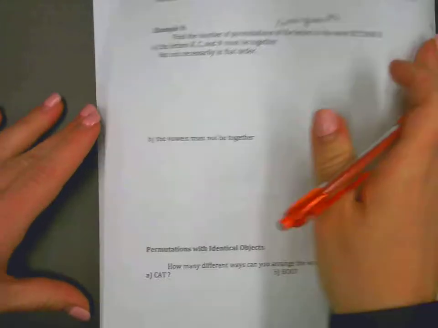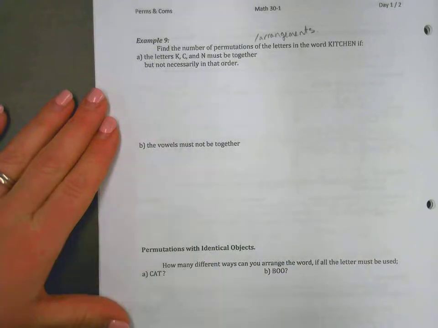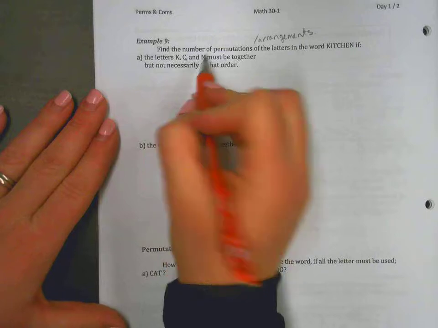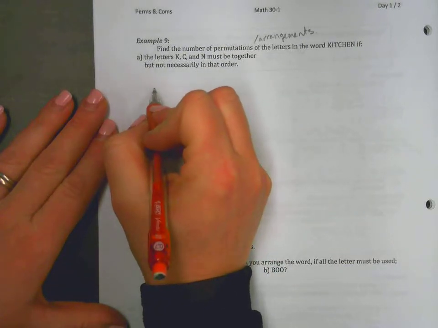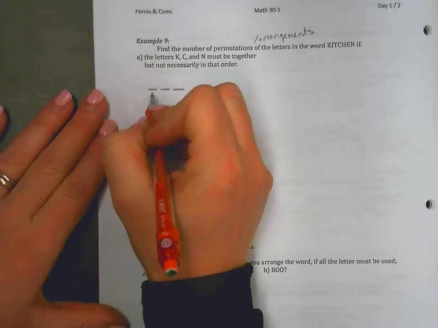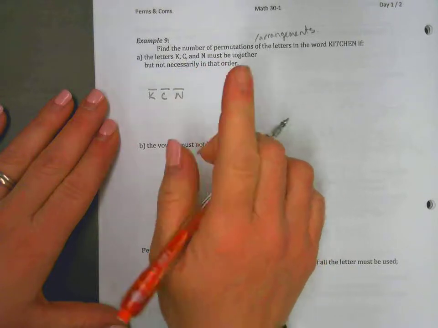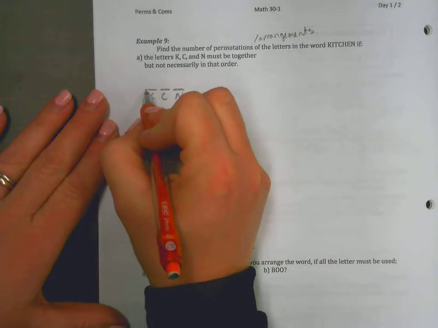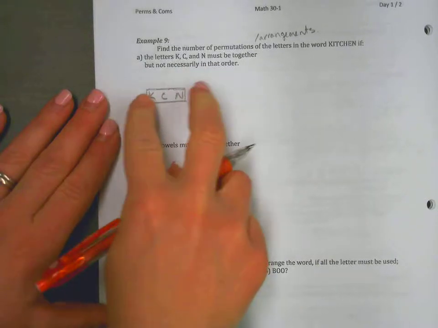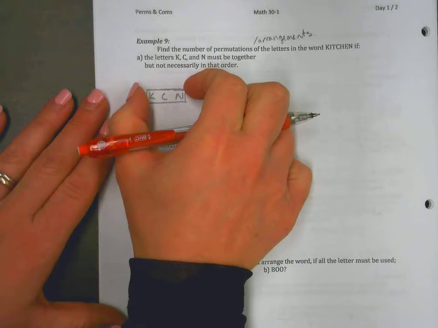It says that the letters K, C, and N must be grouped together. So they are going to take up 3 spots together. This has to be a K, a C, and an N, not necessarily in that order, but that is going to take up a space in this arrangement. So we're going to clump those together and think of them as taking up one position in the ordering of the letters. So this is one position.